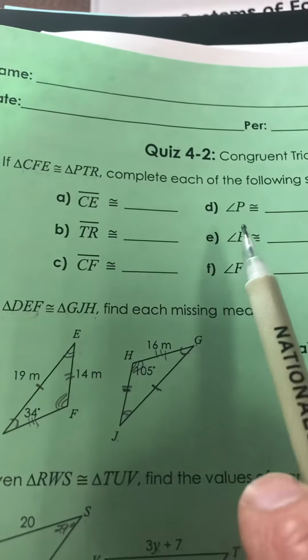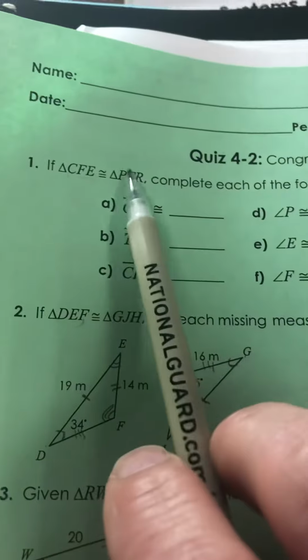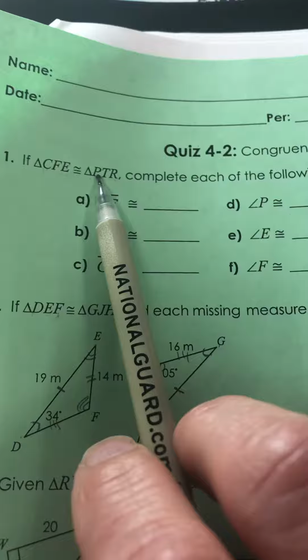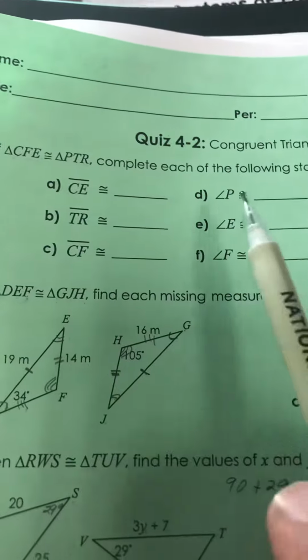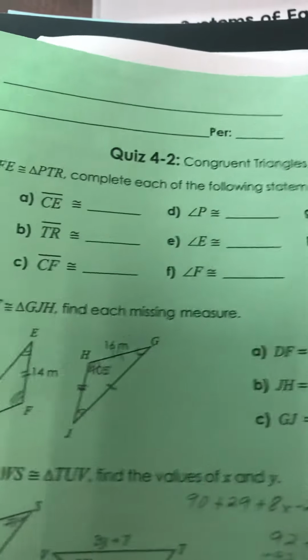When you get to the angles, angle P is the first letter in this one, you're going to go with the first letter in this one. Okay, do the same for the other two.